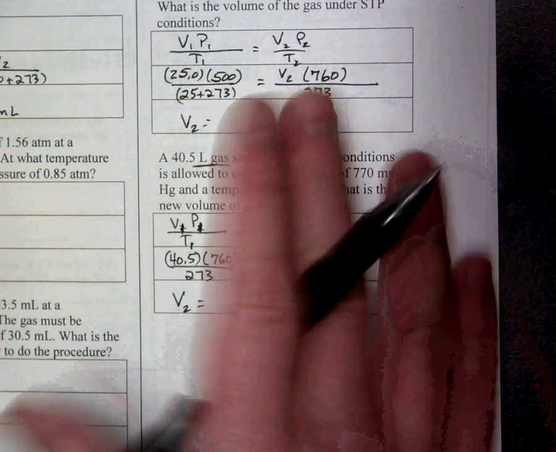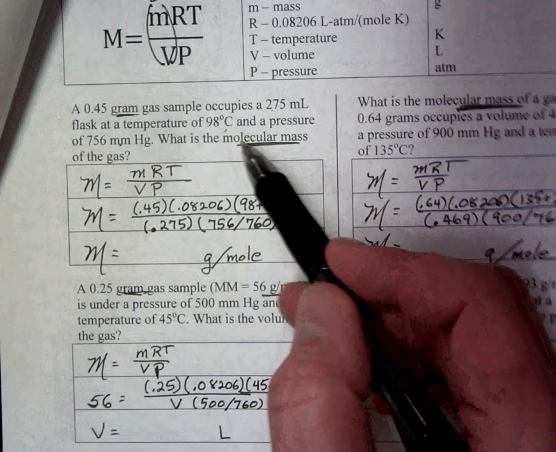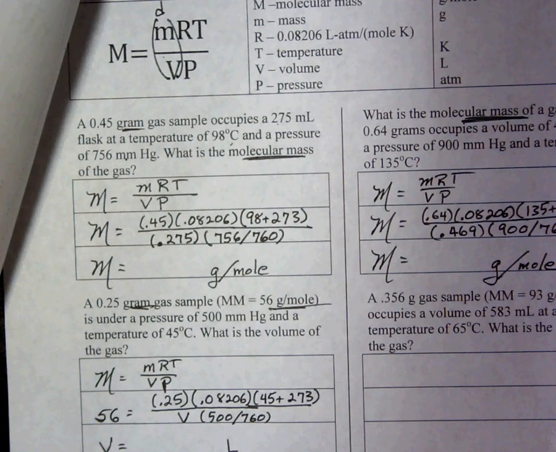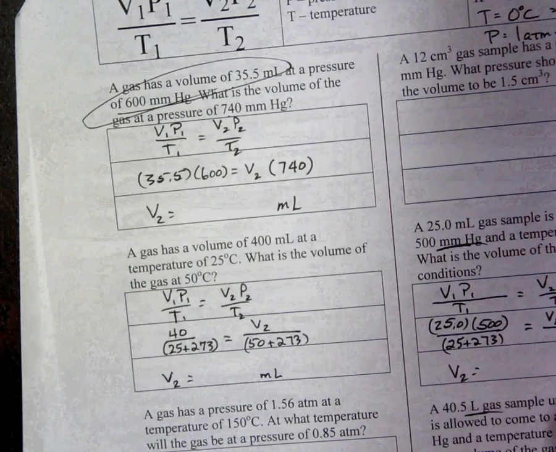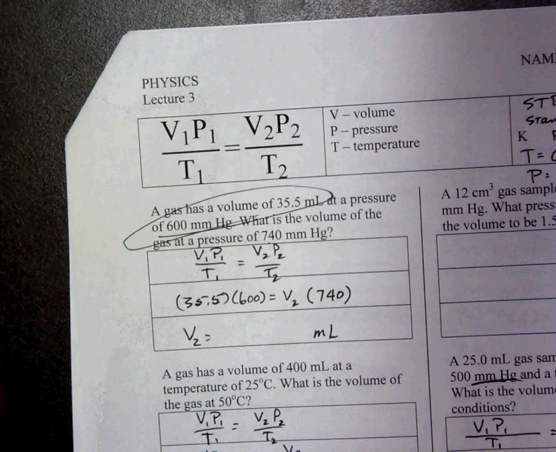So remember gas laws. If you see moles, PV equals nRT. If you see mass or molecular mass, use this equation right here. And if you don't see moles or molecular mass in your problem, there it is. Yes, there are some more, but these are the basics.